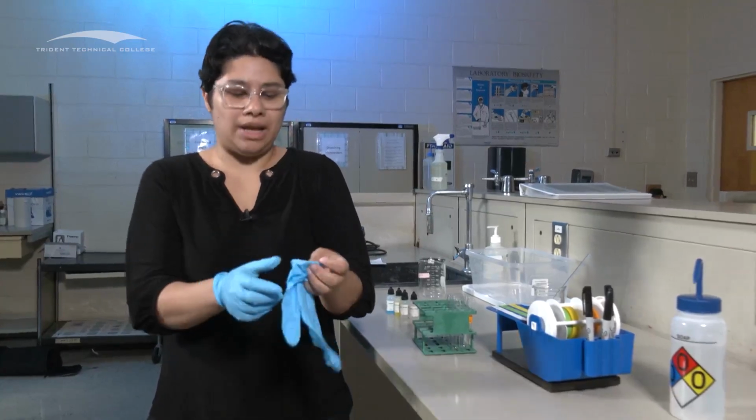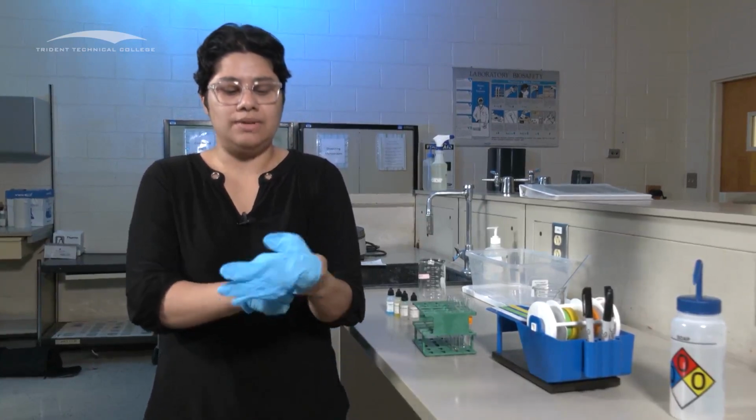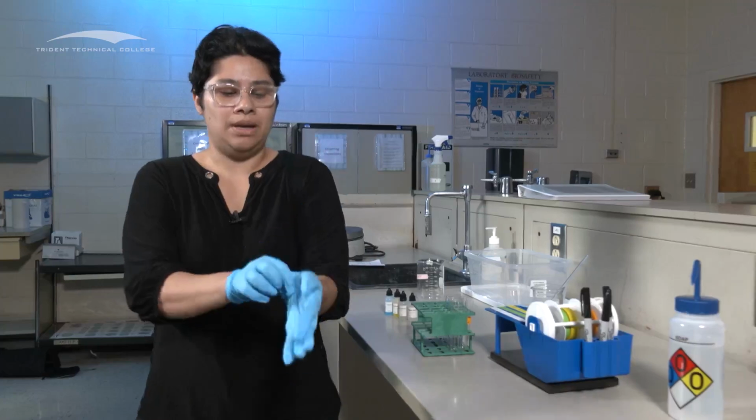And I highly recommend that you wait until after you label to put your gloves on, because it is really hard to use the tape with your gloves on.